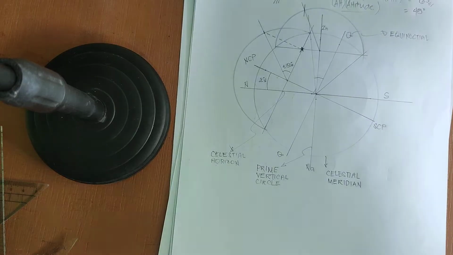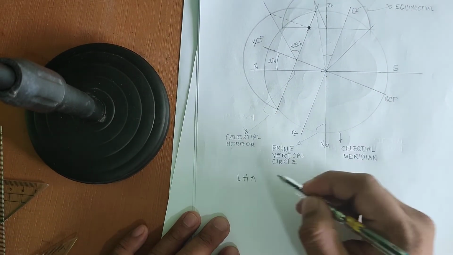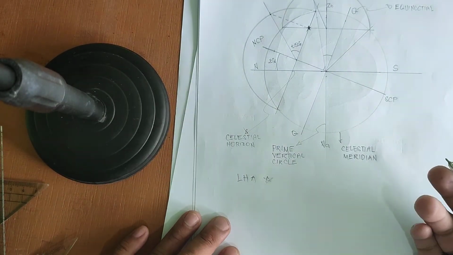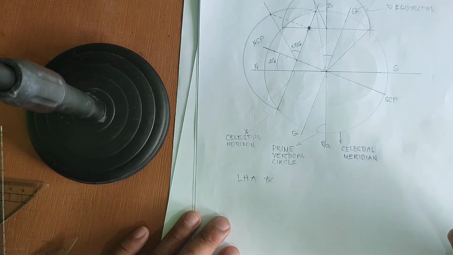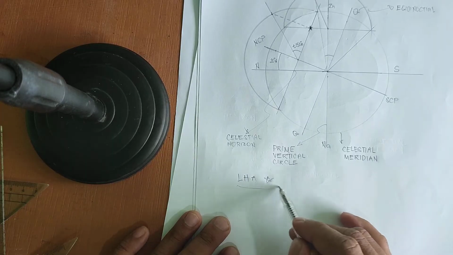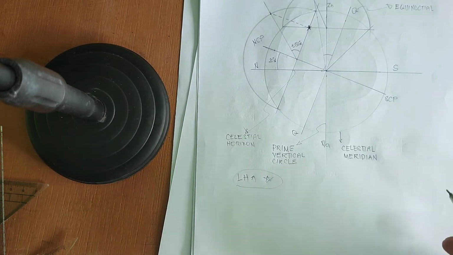Okay, so aside from this, sometimes you will be asked for your LHA of this star. So you can do it with the nautical almanac, or simply use the relationship between meridian angle and your LHA. We have said before that if your LHA is less than 180 degrees, meridian angle will be equal to your LHA and it is named west.